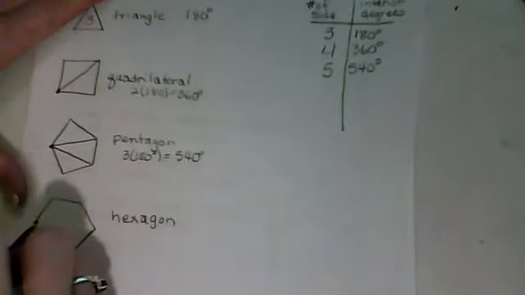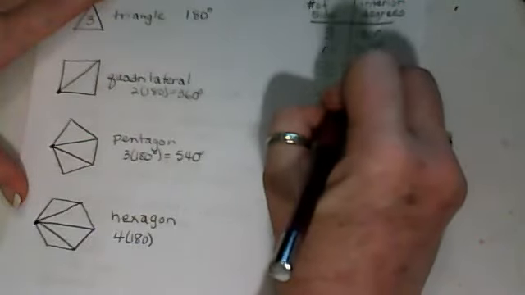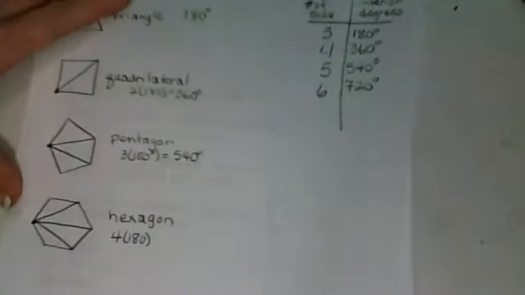So we have 4 pieces in our table. This is a hexagon. It has 6 sides. One vertex, draw in all the diagonals. And I have 1, 2, 3, 4 triangles. 4 triangles times 180 is going to make my hexagon, 6 sides, 720 degrees. So let's go see if we can figure out whether this is quadratic or linear.